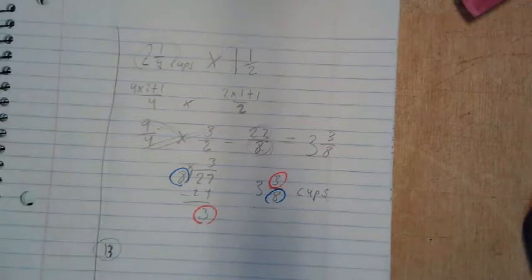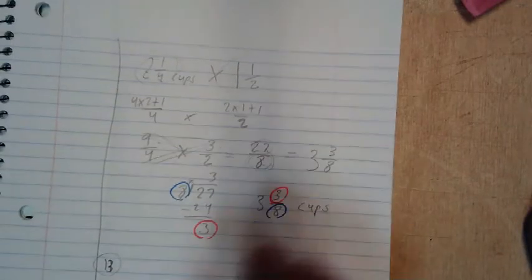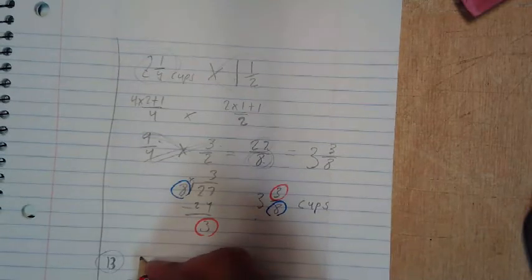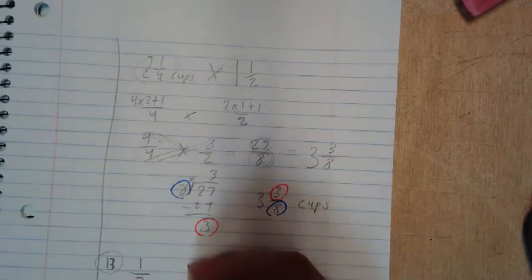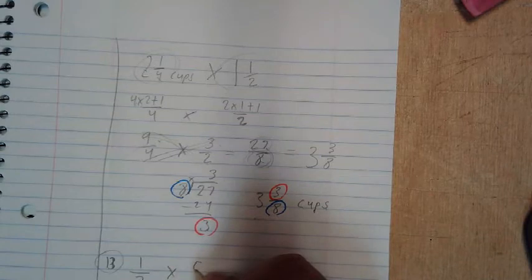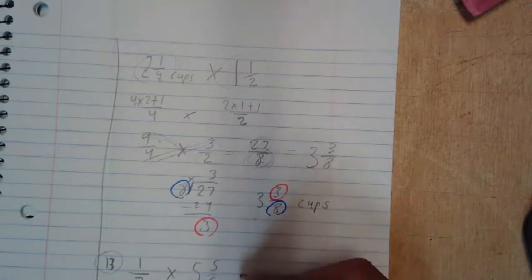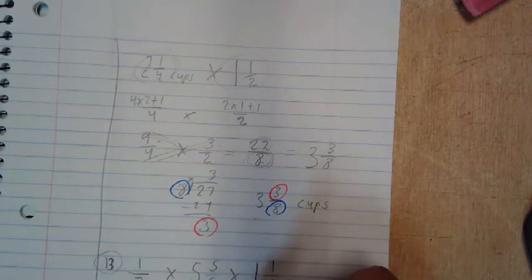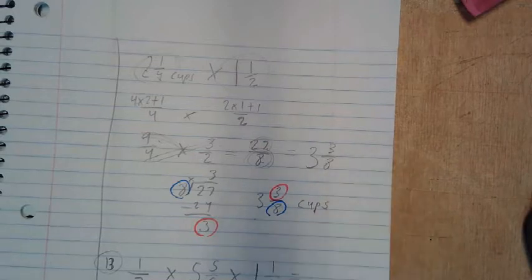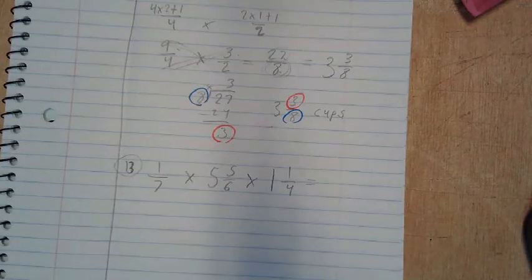It says multiply, write in simplest form. Oh, all right. No biggie. It's 1/7 times 5 and 5/6 times 1 and 1/4. Guys, it's 3 factors. It can still be okay.